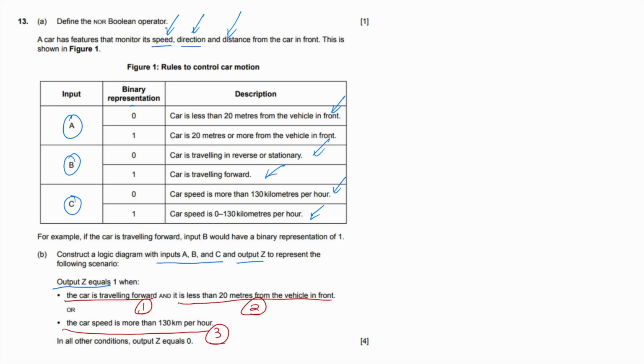So I'm going to go ahead and write down what the binary input is going to be in each of these situations, like what we'd expect. And remember, when we take this input in, we're going to expect an output of Z, and we're going to design the logic circuit as such. So the car is traveling forward is going to be this condition right here, where B equals 1. It is less than 20 meters from the vehicle in front. That is going to be this right here, where A equals 0. And our third condition is going to be the car speed is more than 130 kilometers per hour, and that's going to be C equals 0.